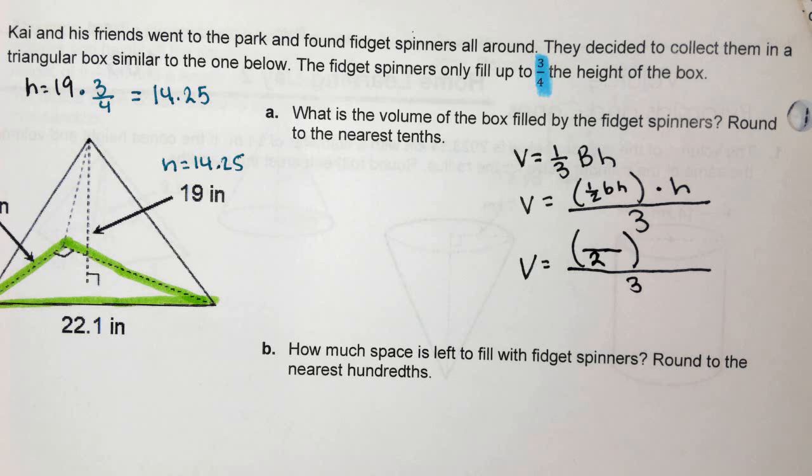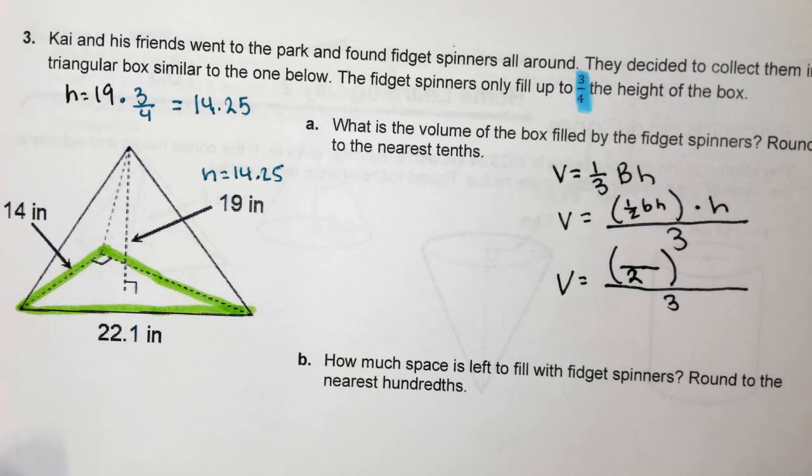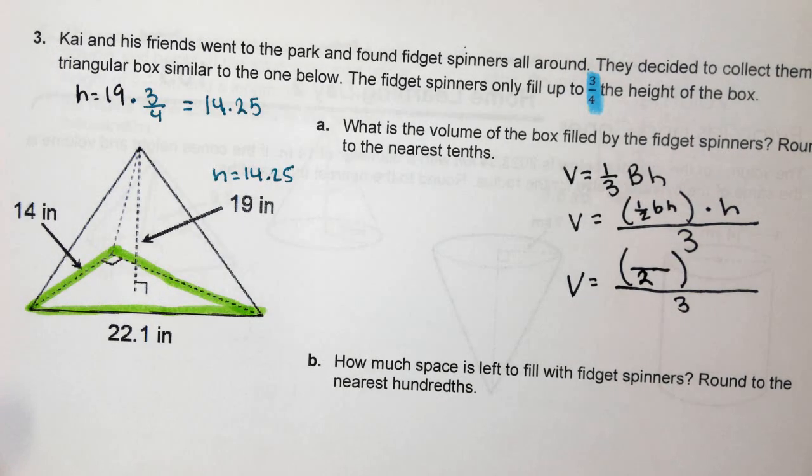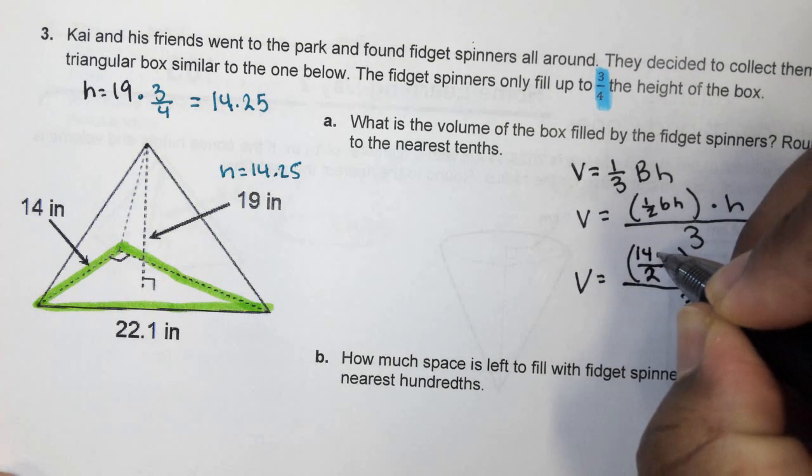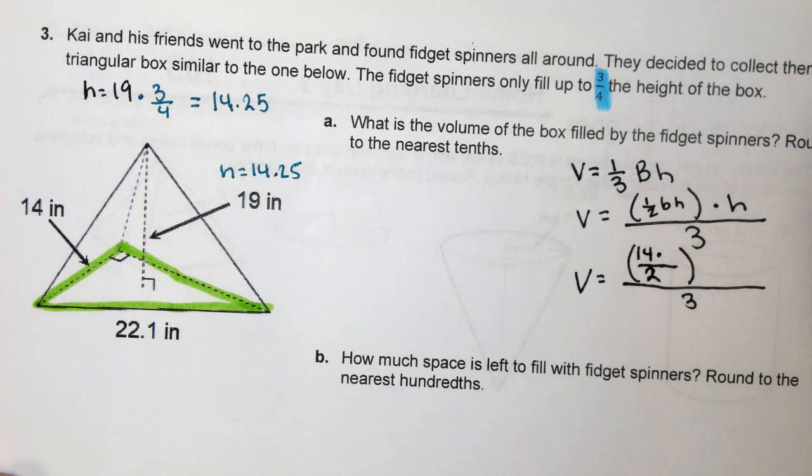What's my B for my triangular base? Anybody? 14. I agree. What's my height for my triangular base?